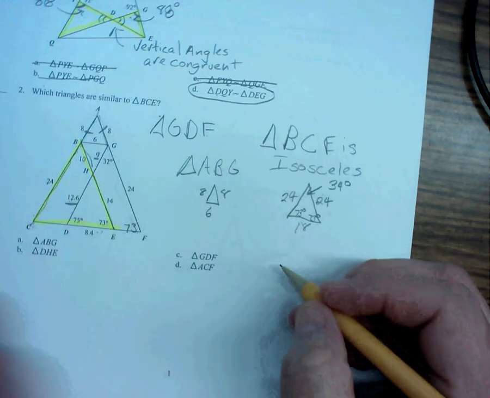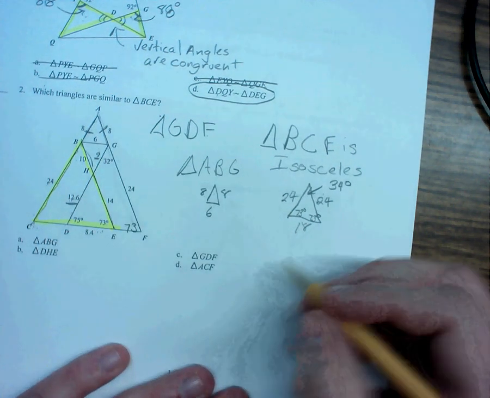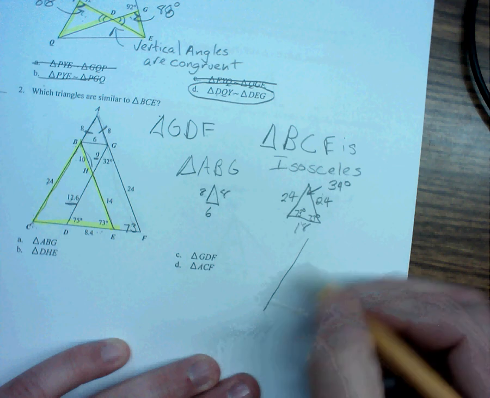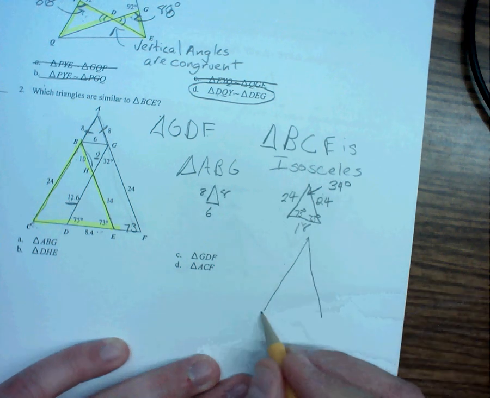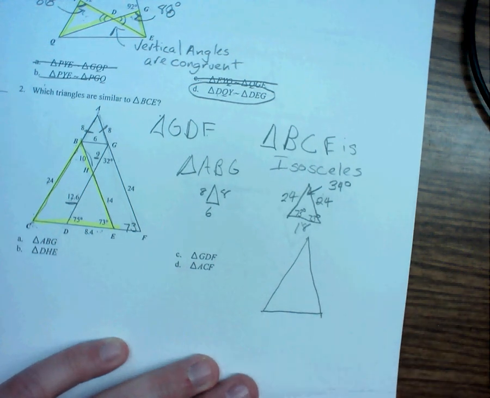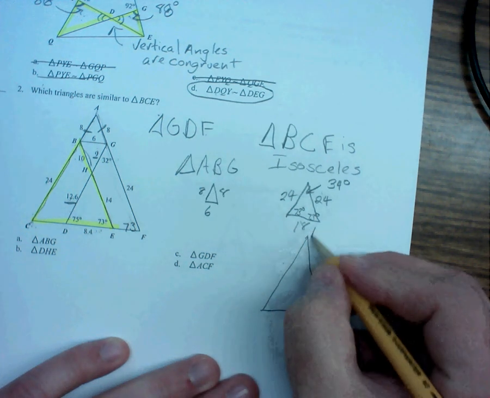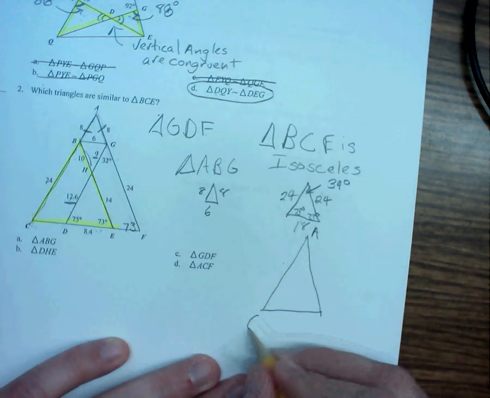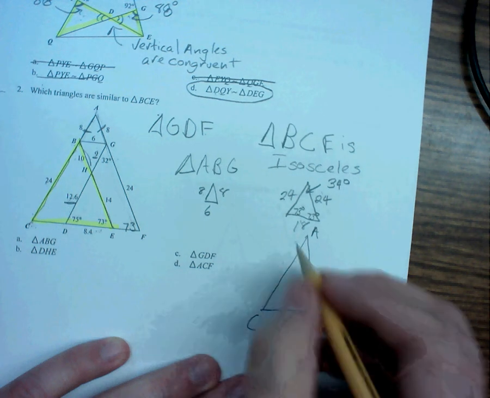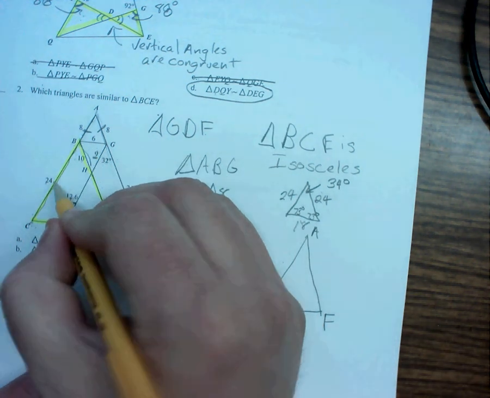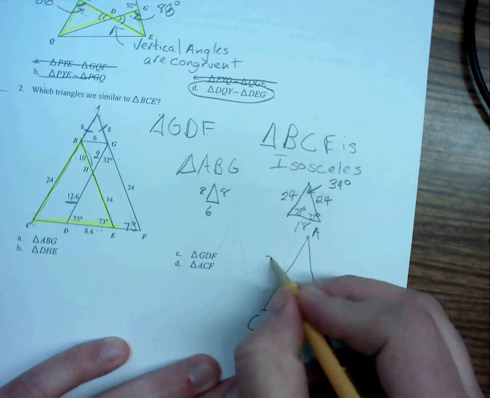Because the bigger triangle, actually, I think it's just the bigger triangle. Let's look at this one. Now, Mr. Adams knows the answer, but I'm purposefully trying to go through and eliminate the possibilities. The bigger triangle, ACF, I have 8 plus 24, so 8 plus 24 is 32.